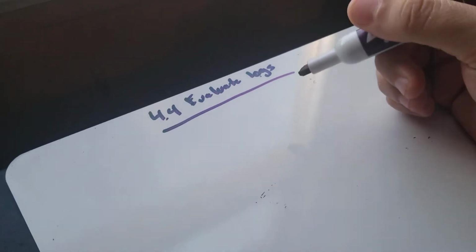All right. Now, 4.4, evaluating logs. Now, if you have any friends in any other math class, they should have already done logs, and they might have already complained to you about what logs are. But before we even start on what logs are, let's just talk about something.